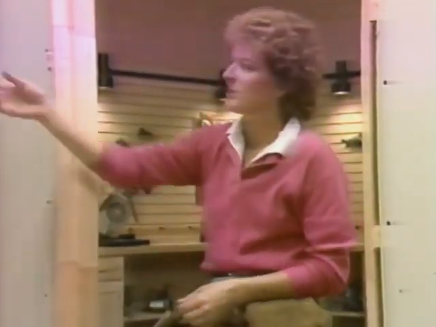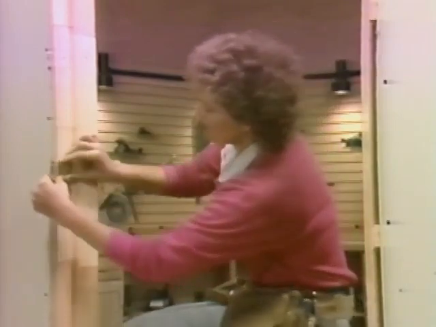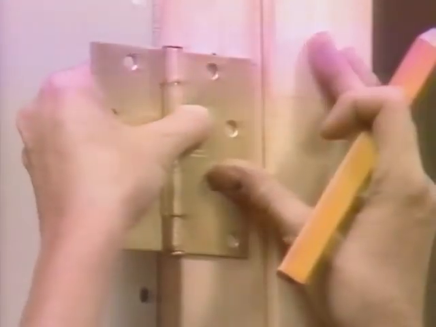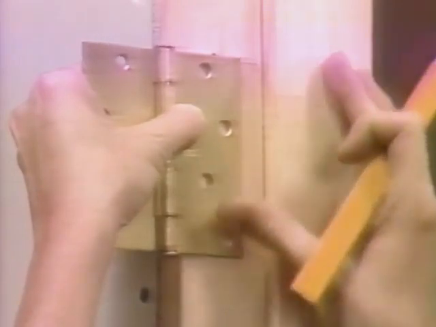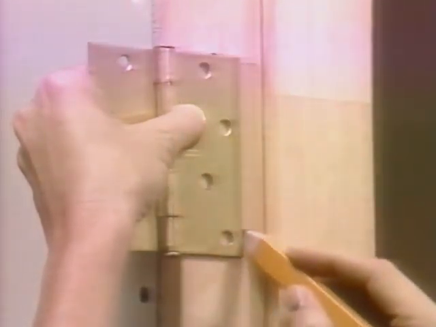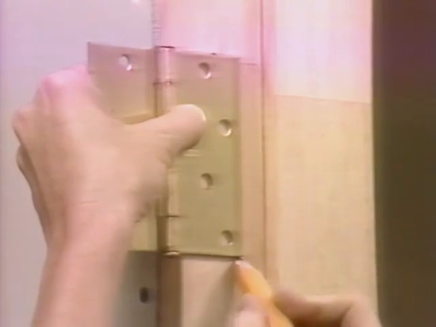The hinge mortise is an indentation that's cut into the wood so that the hinge sits flush with the jamb. Now this can be done using a router and a template or a wood chisel. First I set the hinge on the mark 7 inches from the top of the door and make an outline of the hinge with a pencil, extending the hinge about 1/4 inch beyond the jamb to prevent the knuckles from binding on the casing.